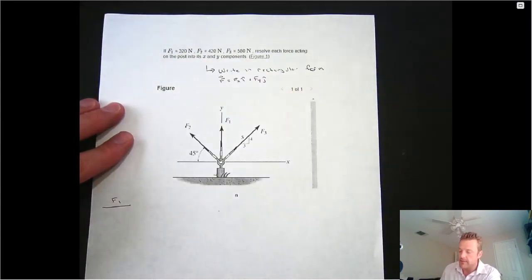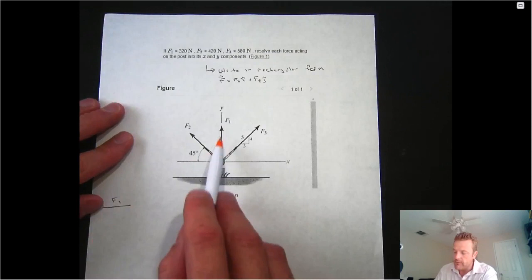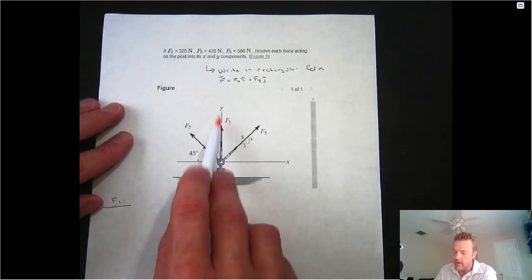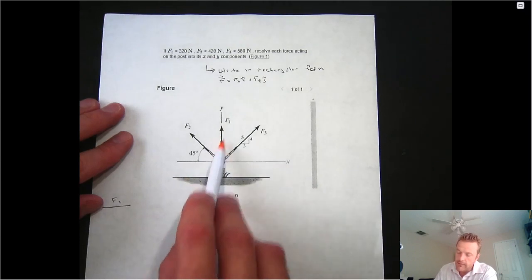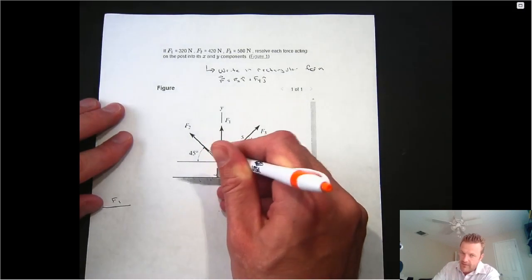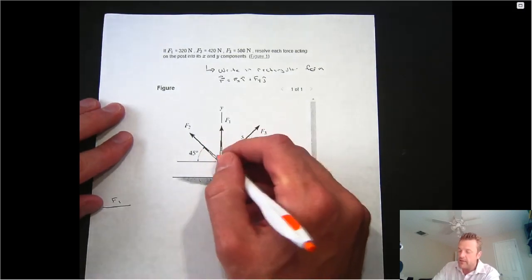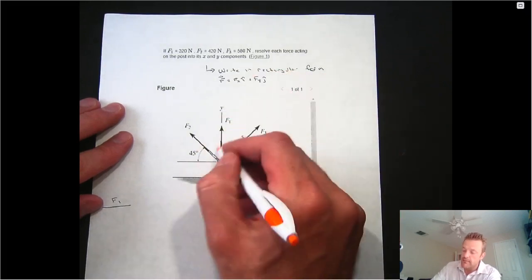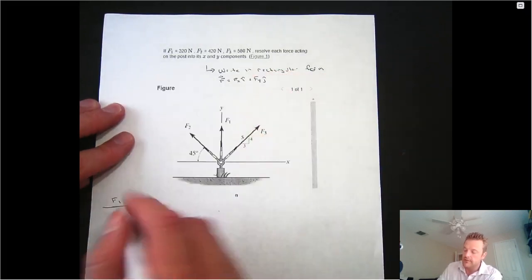So let's decompose F1 first. Let's just look at F1. What do we notice? Well, the book has drawn a coordinate system. We have an X and Y coordinate system. And note that F1 is perfectly aligned along the Y-axis. And we can envision little j hat sitting along the Y-axis. So all that we need to do to express F1 in rectangular form is use the magnitude that we were given and scale j hat.